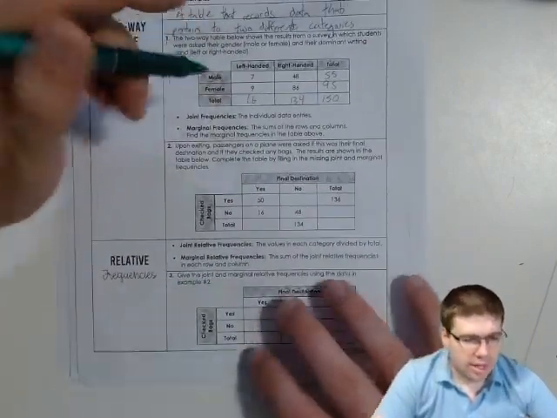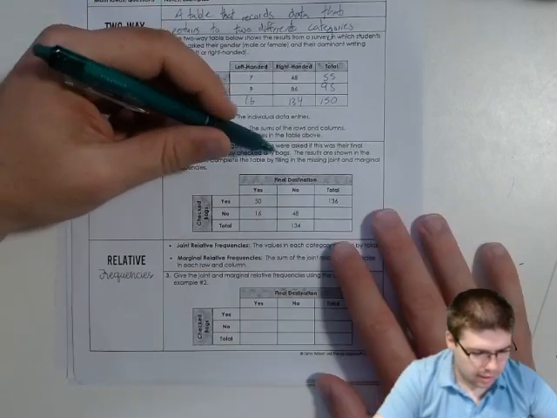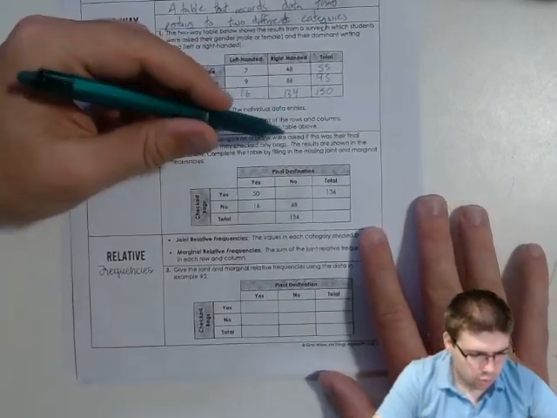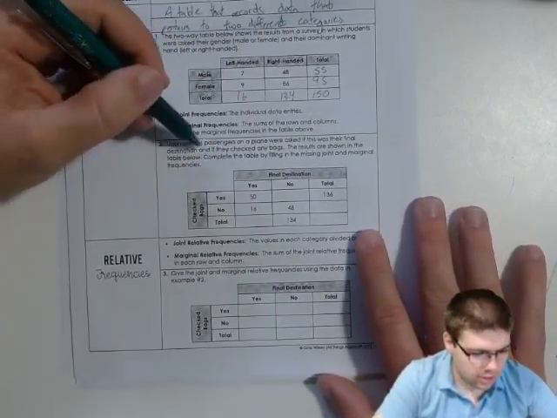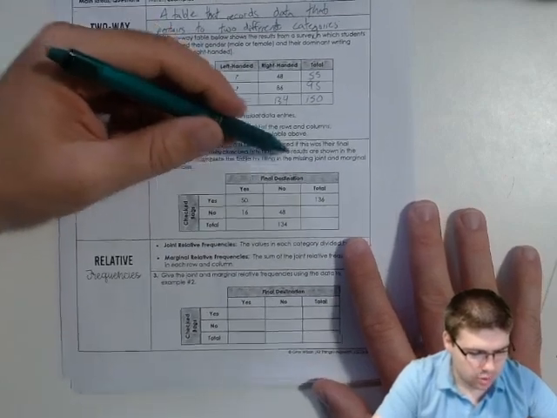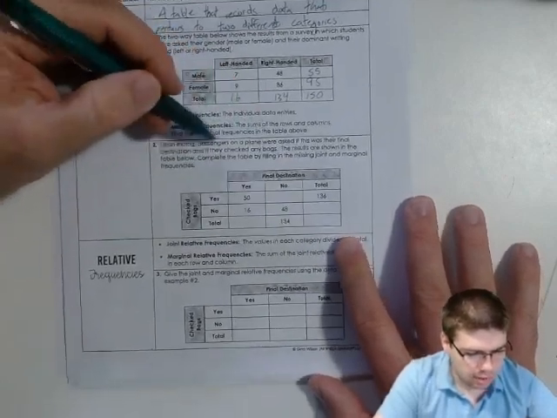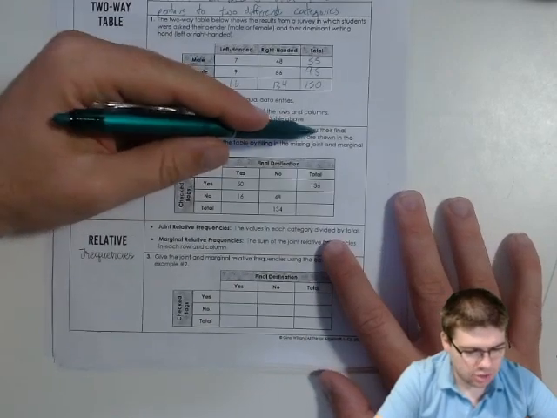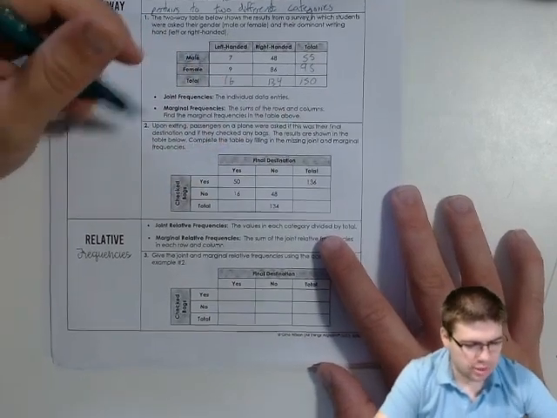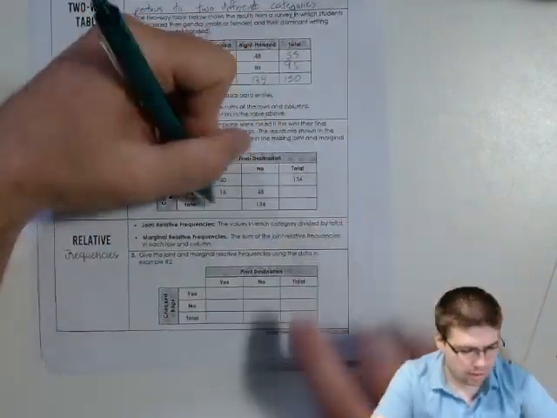So, upon exiting, passengers on a plane were asked if this was their final destination and if they checked any bags. The results are shown in the table below. Complete the table by filling in the missing joint and marginal frequencies. So it's kind of like a little puzzle here. You can fill in what you got.